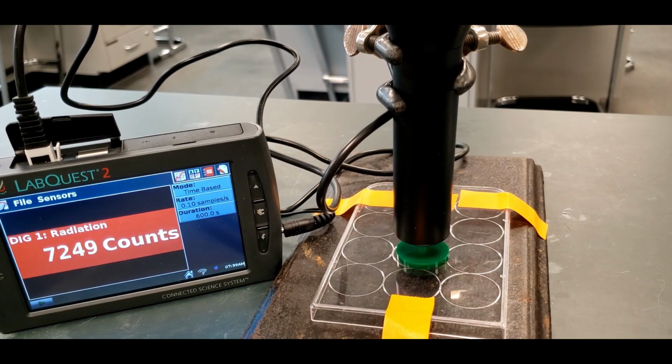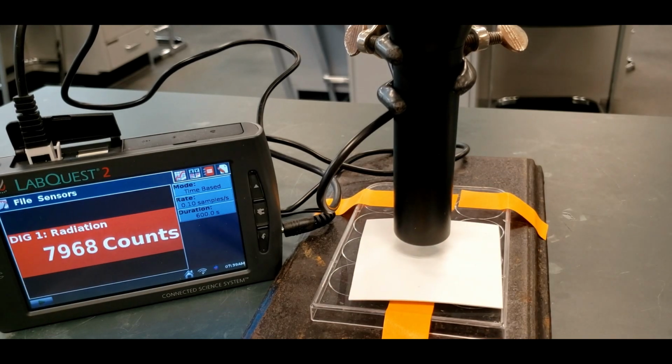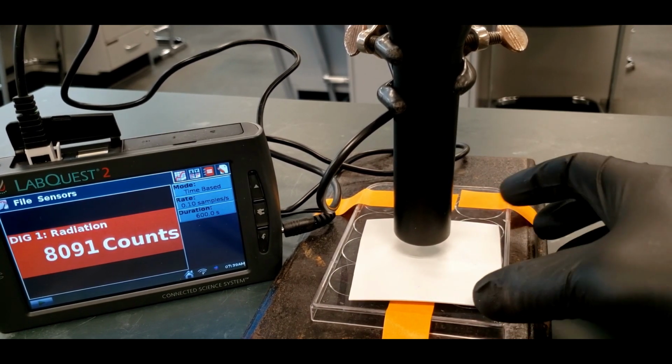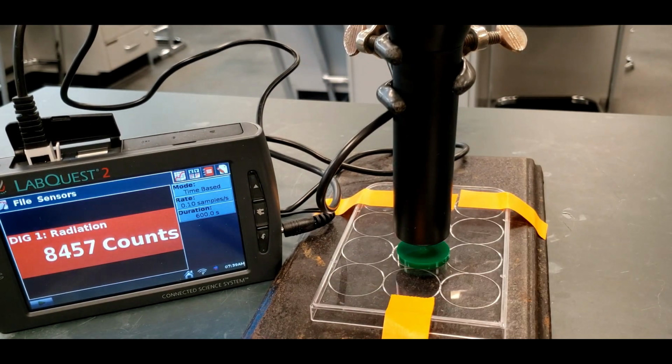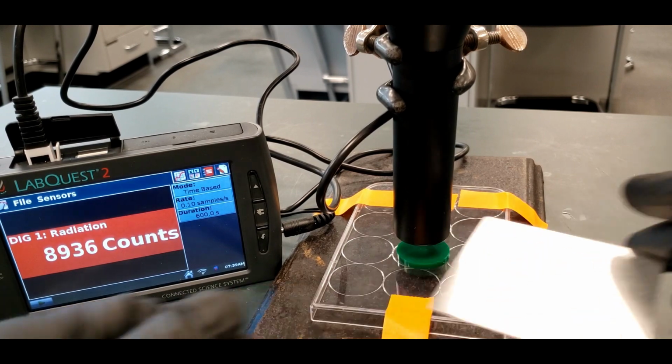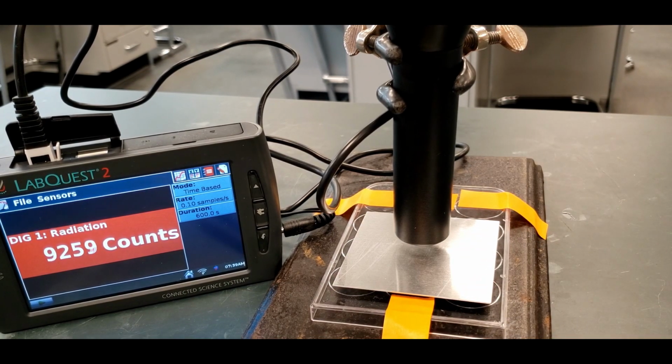And then we'll put on the plastic. It's starting to hurt my ears. There we go. Definitely has an effect. And then here's the aluminum. So I'm using the same ones as before.